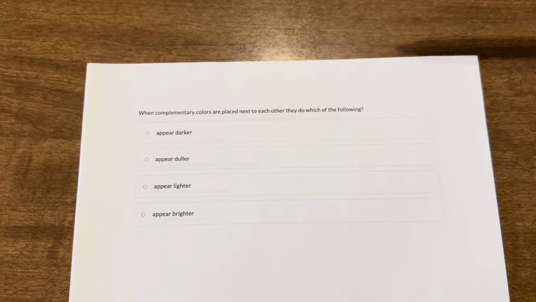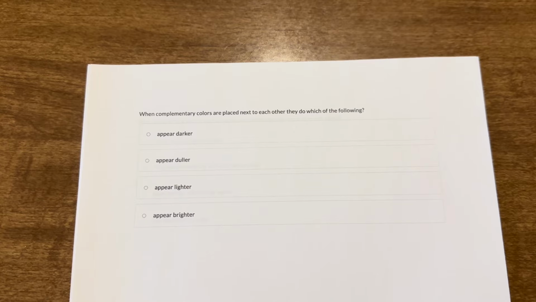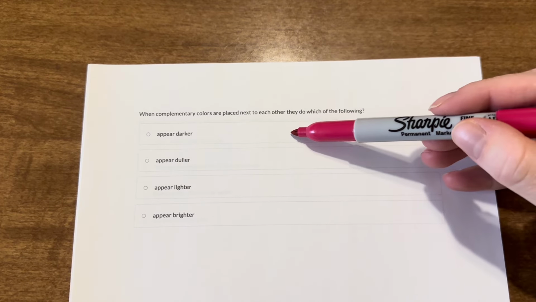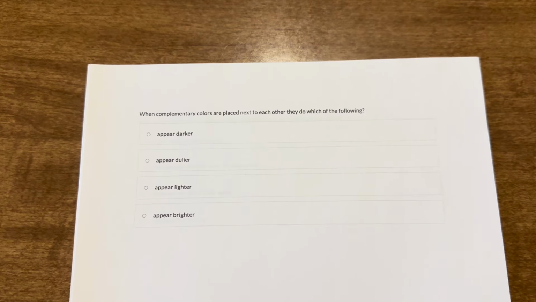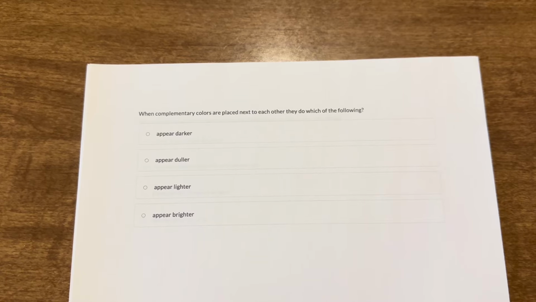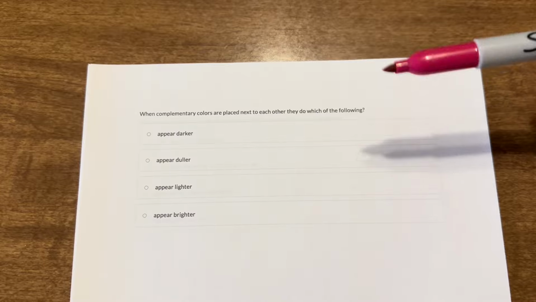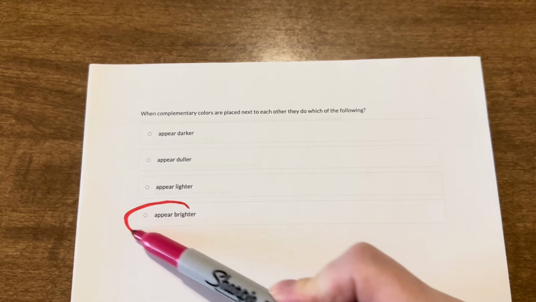When complementary colors are placed next to each other, they do which of the following? Appear darker, appear duller, appear lighter, or appear brighter? The correct answer is appear brighter. The way that I remember this answer is really just by using logic. The word complementary implies colors that go well together and look good. And anytime we're coloring hair, we want the color to appear brighter because brighter hair is healthier and therefore looks good. So remember, complementary colors, which go together, appear brighter.